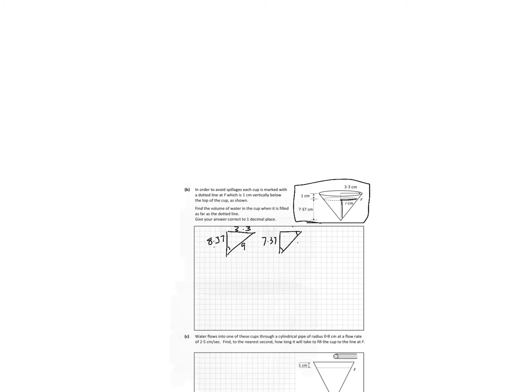This angle and this angle are the same, because if you look here and here, that's corresponding angles. And then these two are the same because they're right angles. So we have angle, angle, angle, so we actually have similar triangles there.